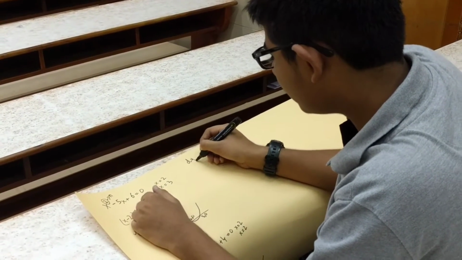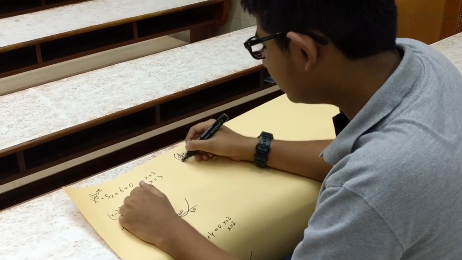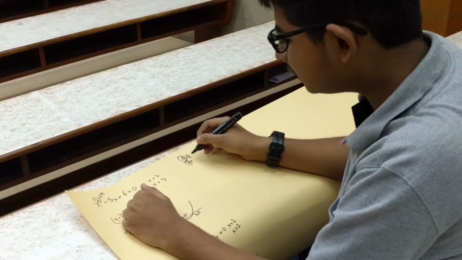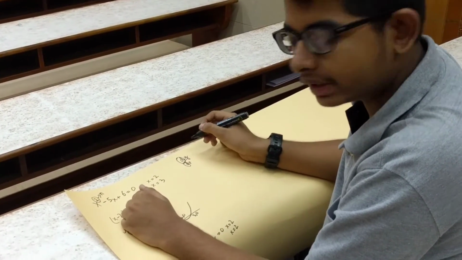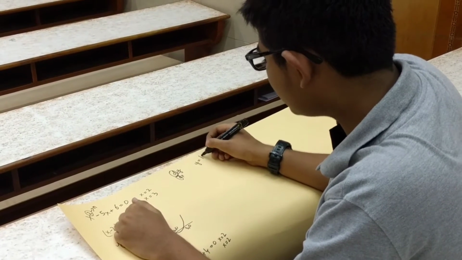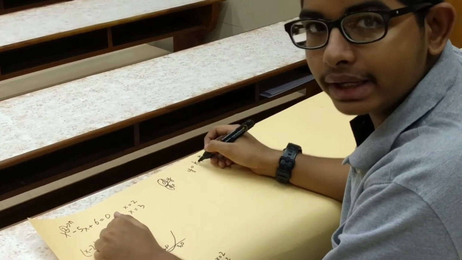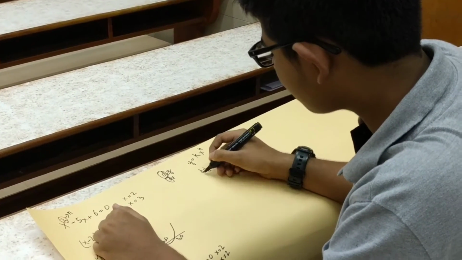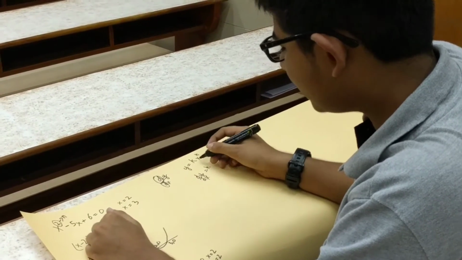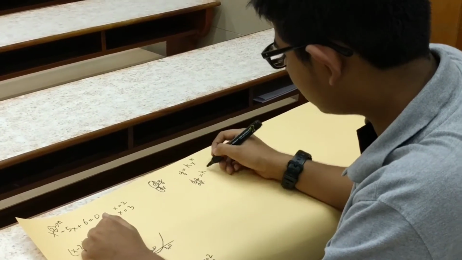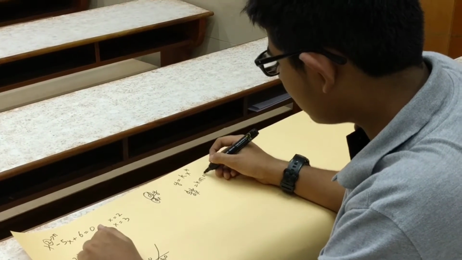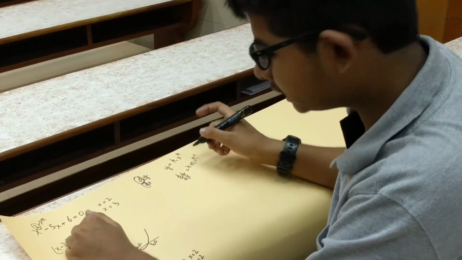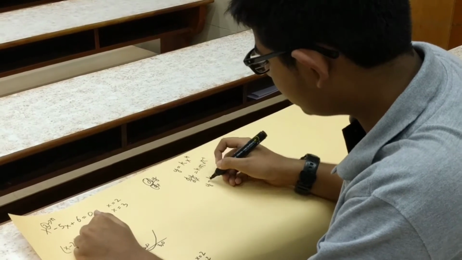It's represented by dy by dx. This means a very small change in y with respect to a very small change in x. This gives the slope at each and every point of a function. Let's assume our function is y equals k x to the power n, where k is a constant and x has the power n. When we differentiate it, k remains the same, the power n comes out times x, and we subtract 1 from the power, x to the power n minus 1.